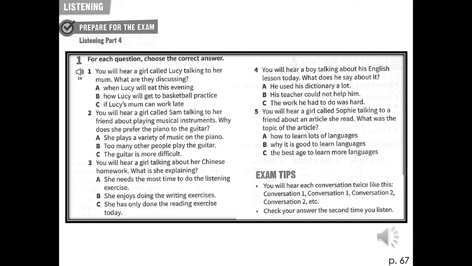Now listen again. 4. You will hear a boy talking about his English lesson today. What does he say about it?